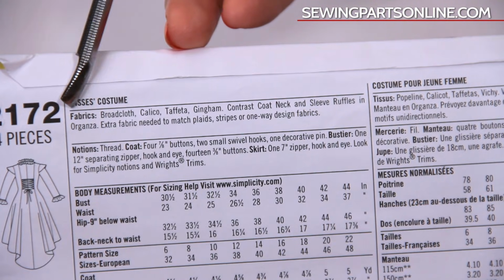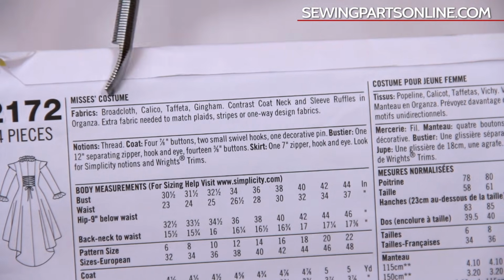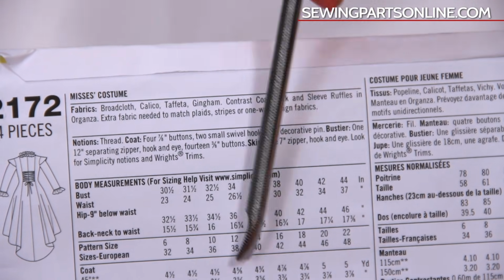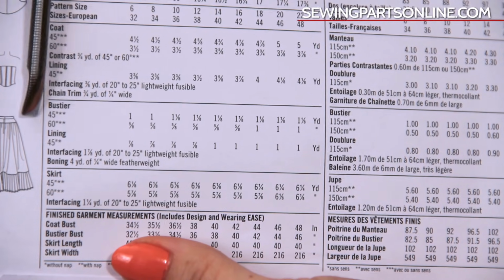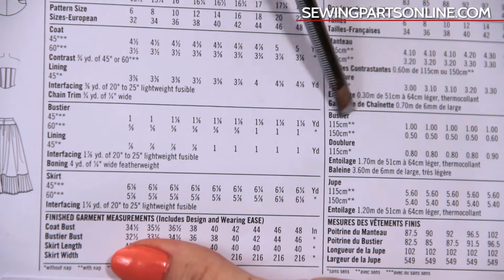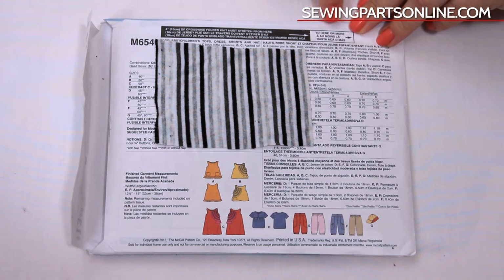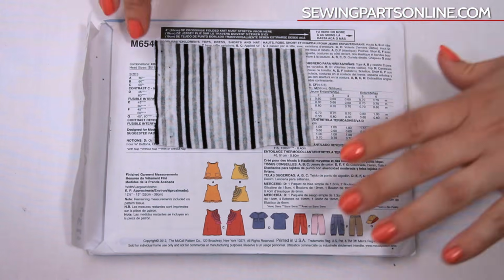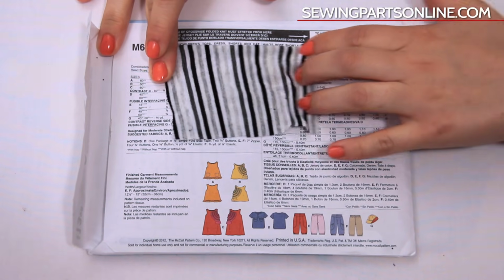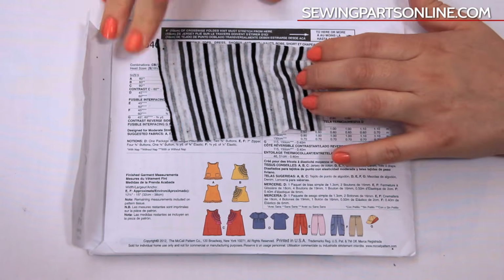Each pattern has its own list of suitable fabric types as well as the notions required. Make sure you buy all the notions and the correct amount of fabric, plus a little extra to account for mistakes. But we'll go more over fabric and notions in a minute, but first let's just learn the basics of our pattern. This little rectangle up here is just to make sure that your knitted fabric has the required amount of give or stretch for the project you're doing.